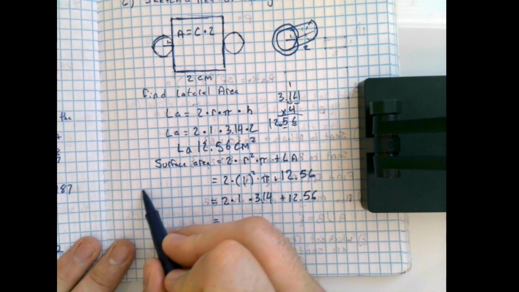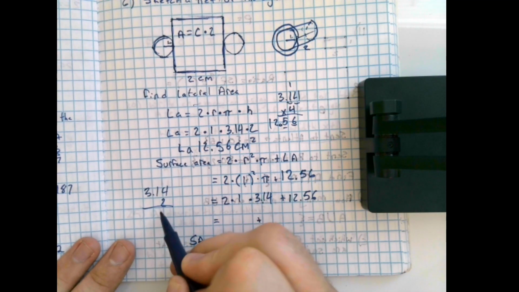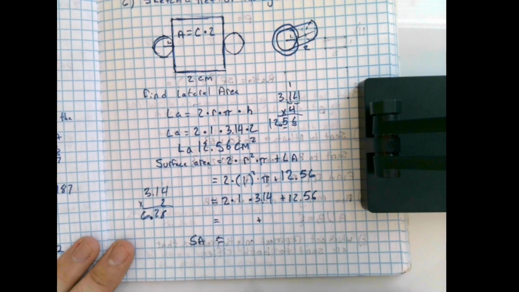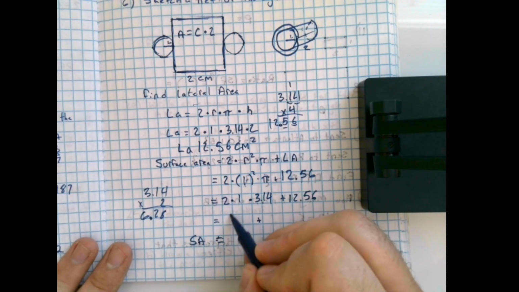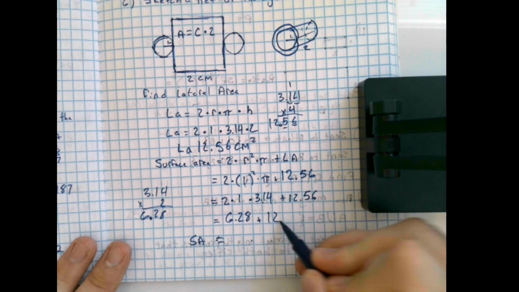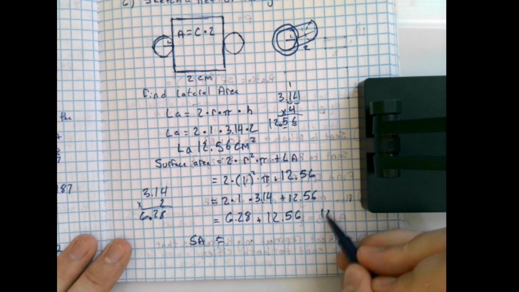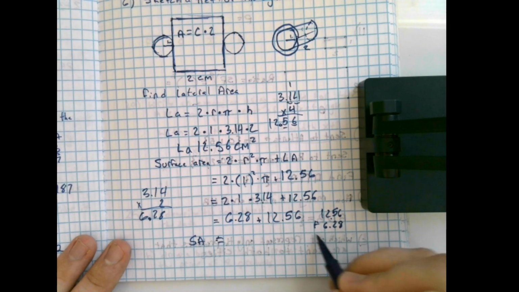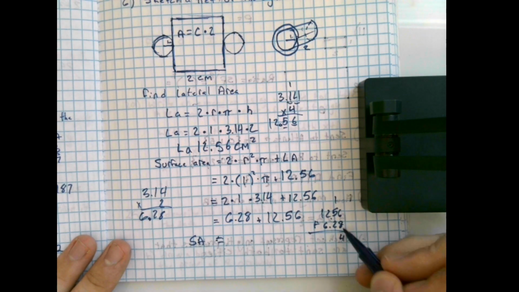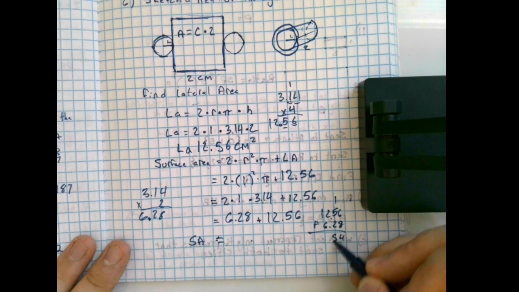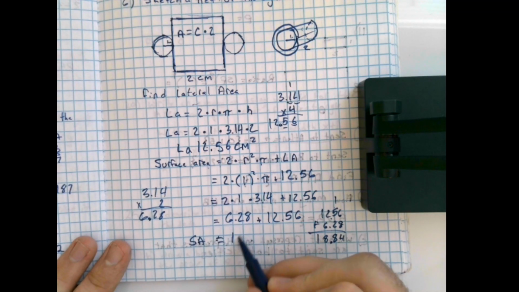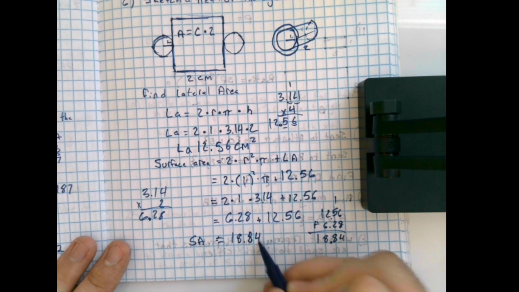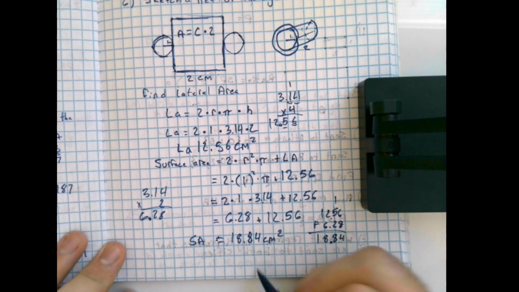Now, 3.14 times 2 is going to be 8, 2, and 6. There are 2 digits after the decimal, so there are going to be 2 digits after the decimal. So we're going to have 6.28 plus 12.56. 12.56 plus 6.28. 8 plus 6 is 14. And 2 plus 5 is 7 plus 1 is 8. 6 and 2 make 8, and we have a 1. So we're going to have 18.84. And it's an area, so we have units, which is centimeters squared.